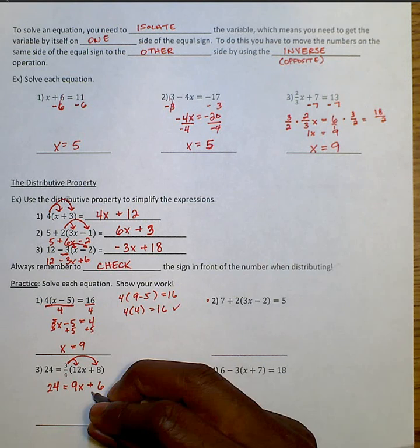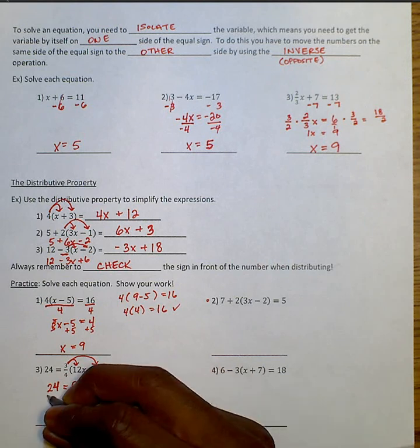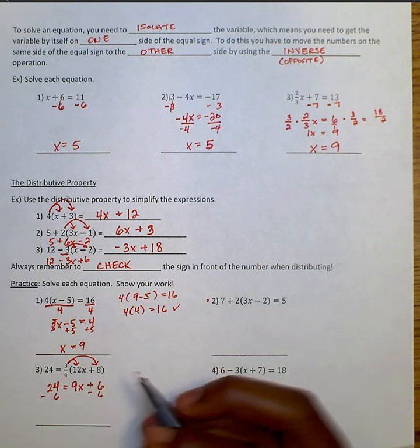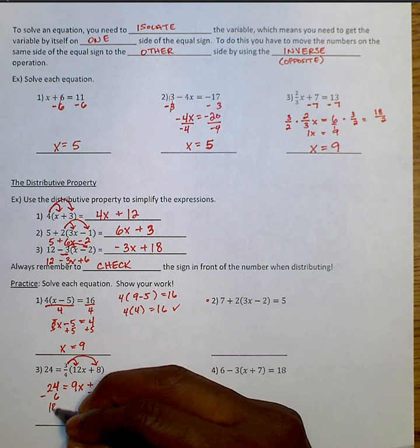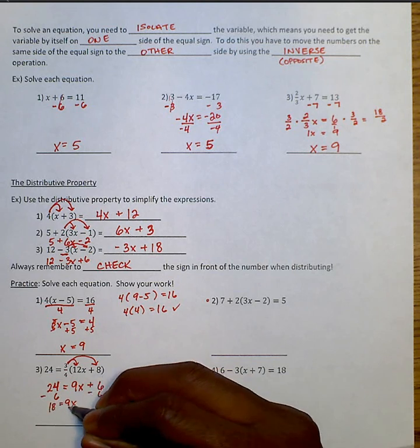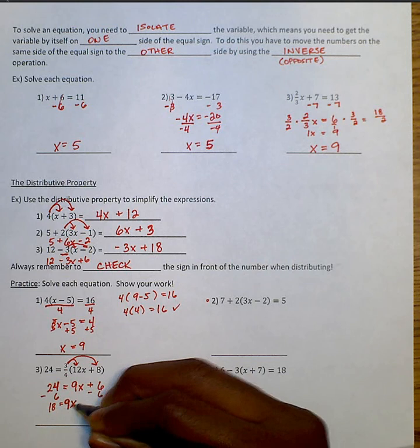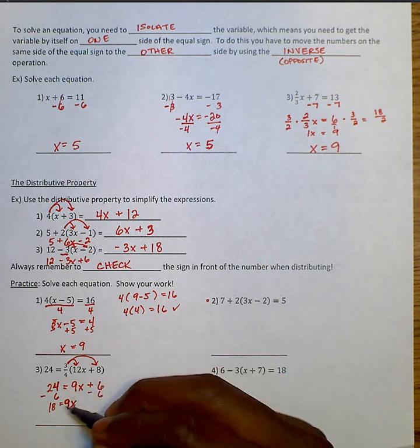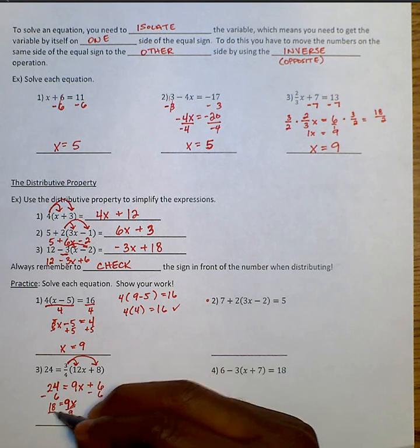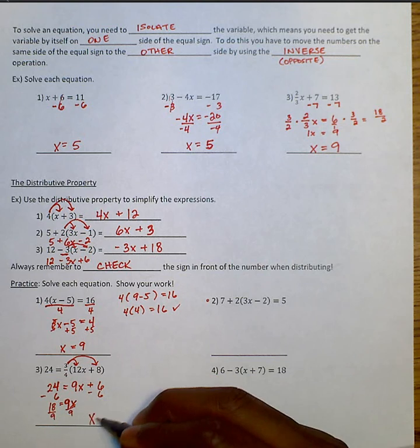So now we can just divide both sides, or sorry, not divide, subtract 6 from both sides. We'll have 18 equals 9x. To get x all the way by itself, we'll divide by 9 on both sides. And so when we divide by 9 on both sides, we get x equals 2. Okay.